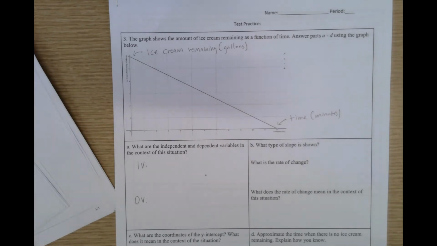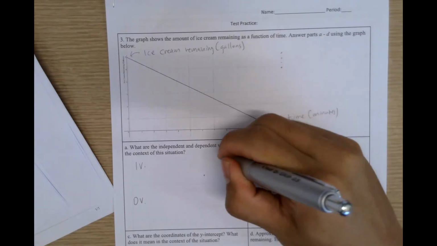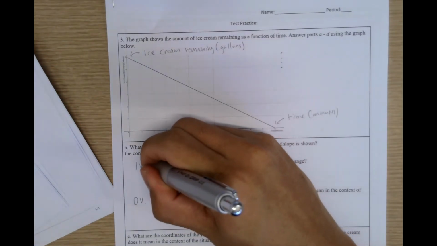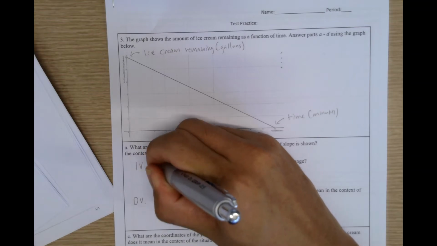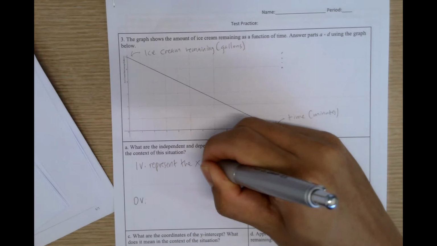And so usually, and I want to say actually always, the independent variable represents the x values, right?